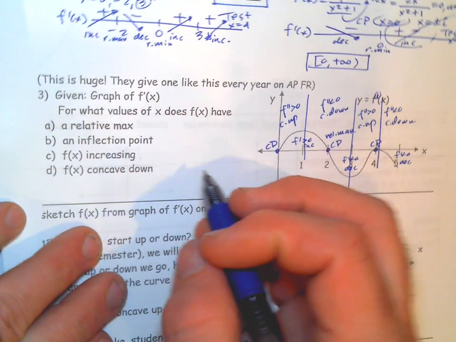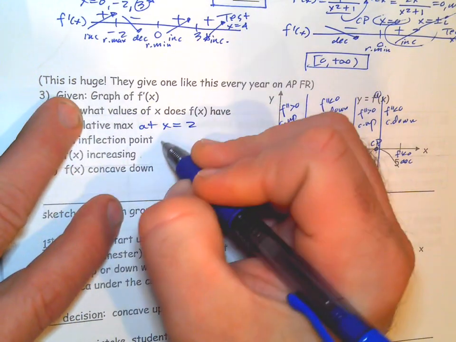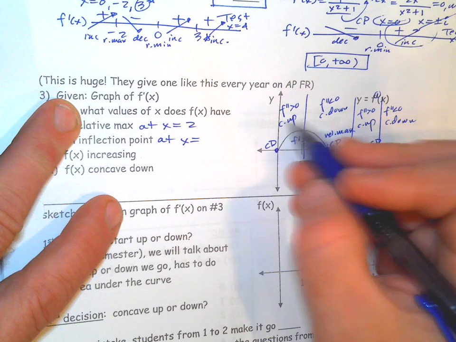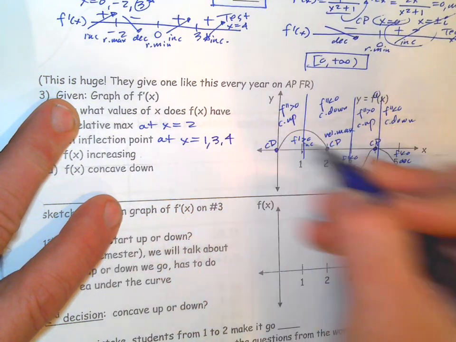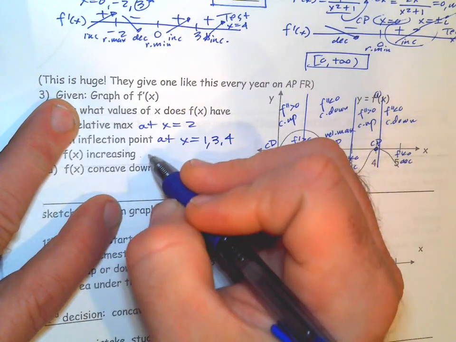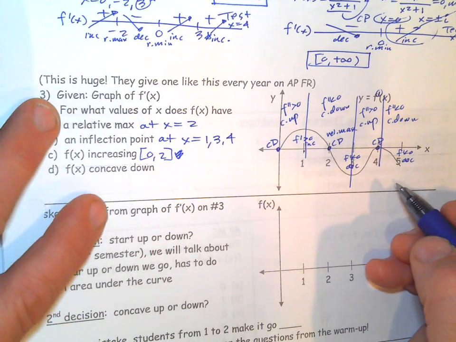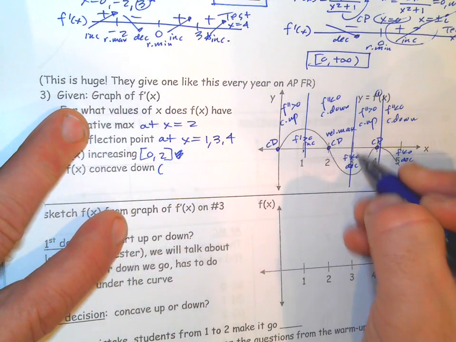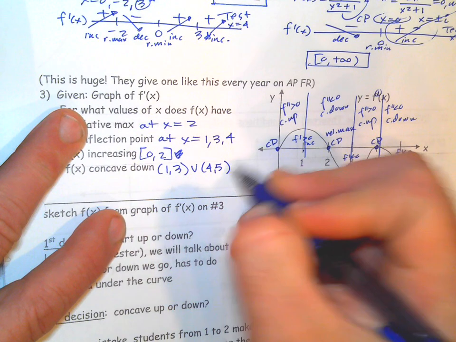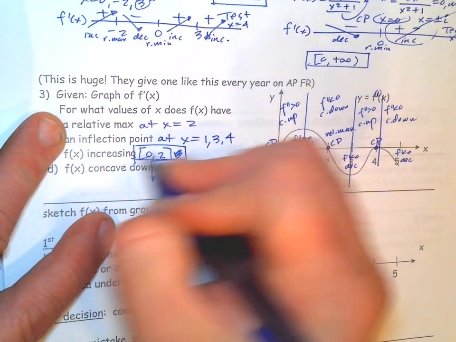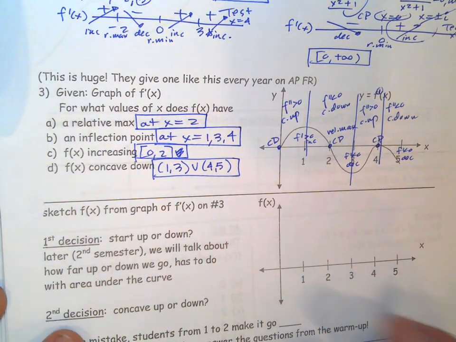It should be easy. Relative max at x equals 2. Inflection points at x equals 1, 3, and 4, wherever the concavity changes. Where is it increasing? Well, it's increasing from 0 to 2, include the endpoints. And that's it, 0 to 2. Concave down from 1 to 3, and also 4 to 5. So if you can label it all on the graph, you can crank the answers out. I will for sure give you a problem like this on your next test.